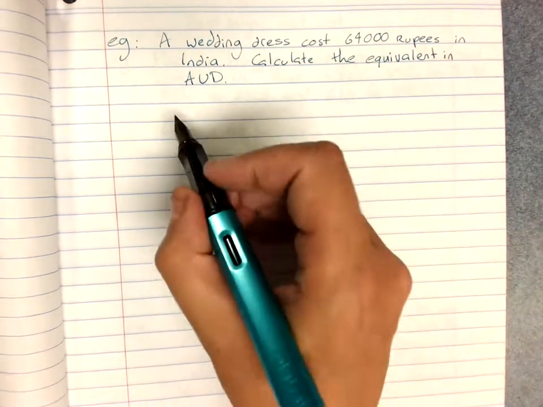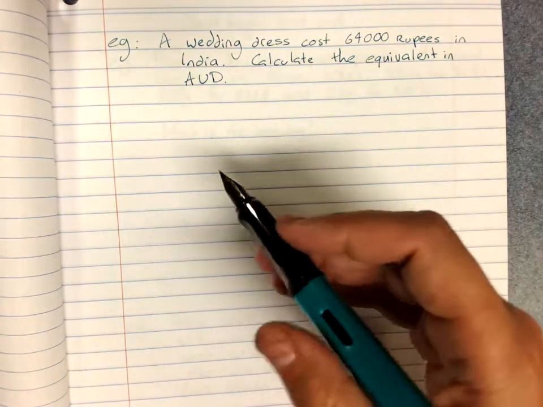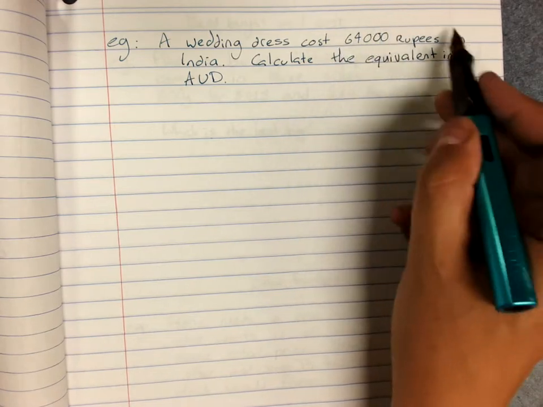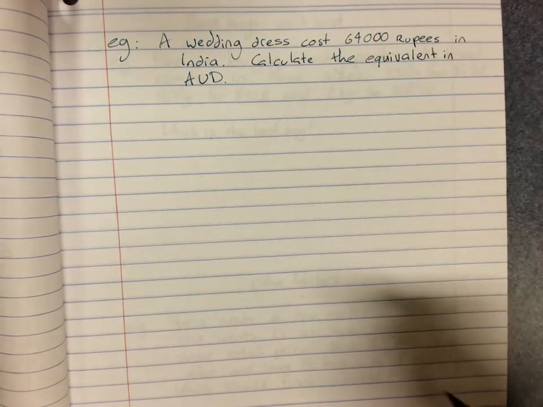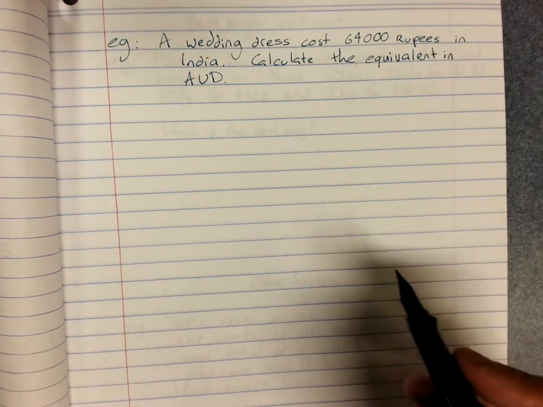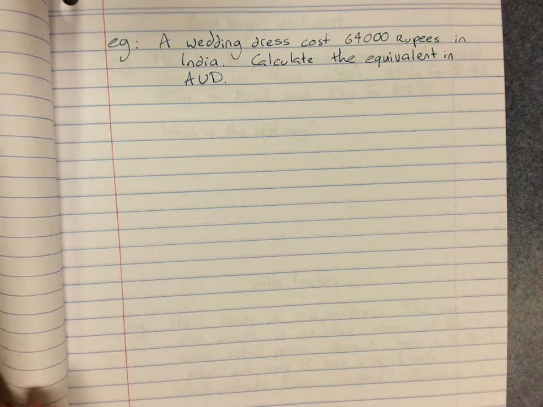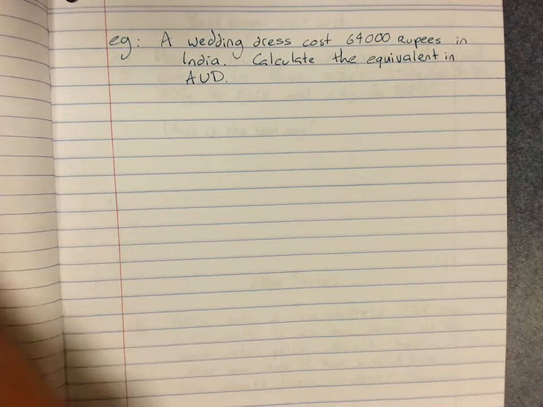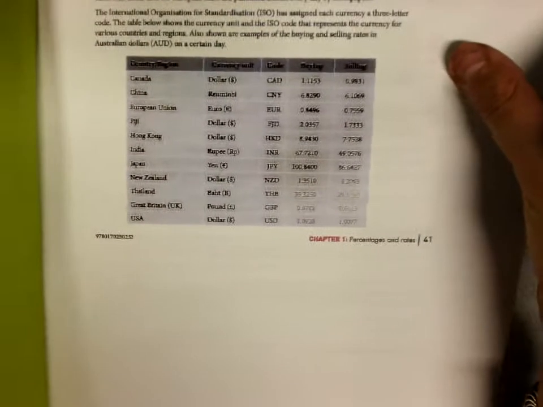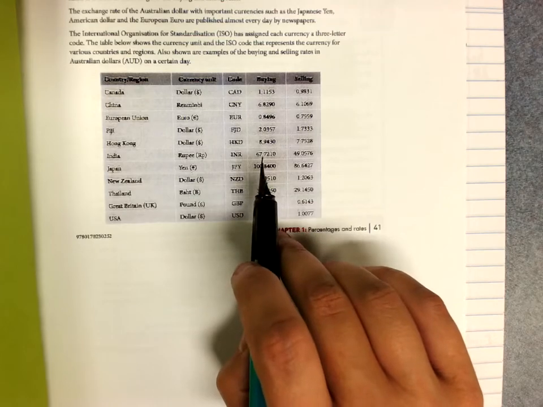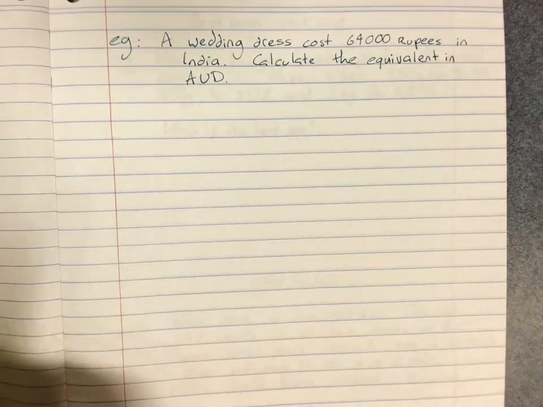So we use the buying exchange rate because you're moving to Australian dollars. It's like as if you had this many rupees and wanted to get to Australian dollars. Effectively you're buying, so we use the buying rate. We look that up in the table, which is of course there in your workbook. So India rupee buying rate 67.7210.